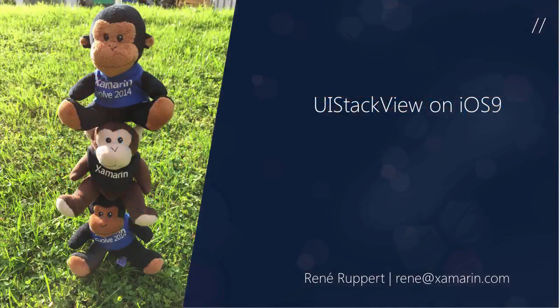Welcome to UIStackView on iOS 9. This lightning lecture is going to introduce you to one of the most interesting features of iOS 9, and it's probably going to change the way you work with auto layout and layout constraints.